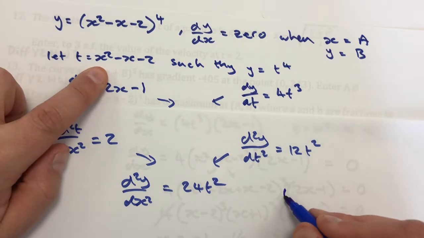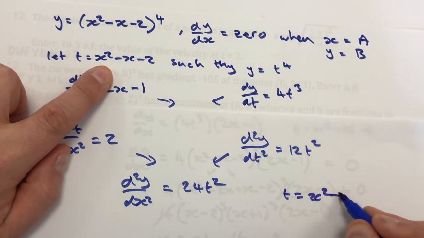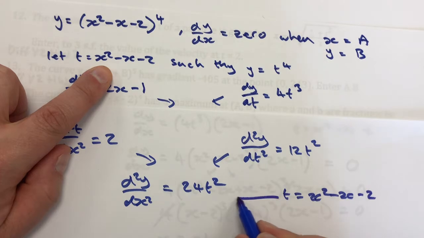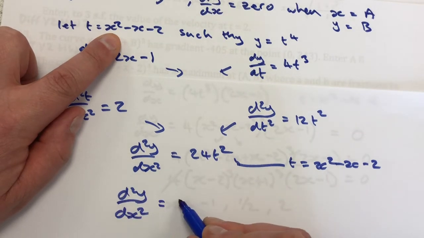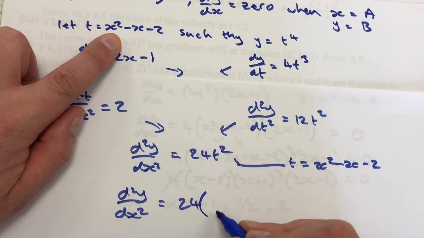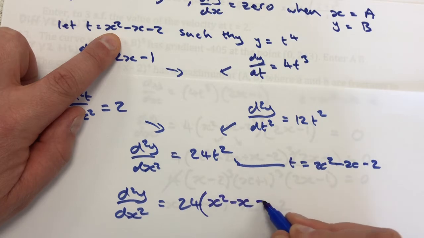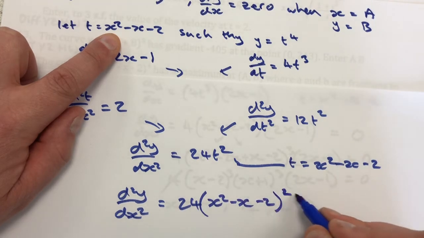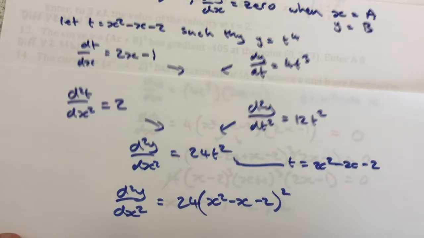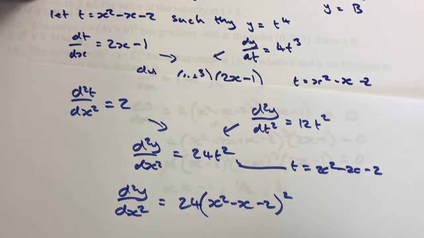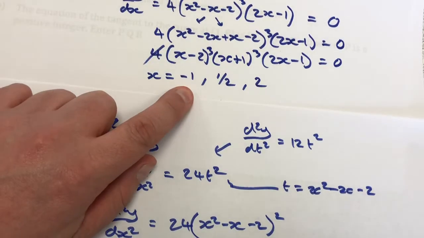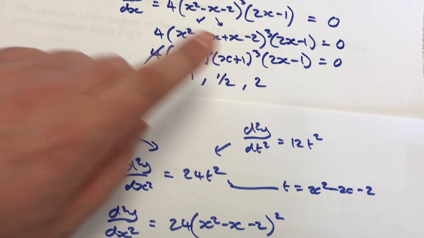Substitute back in our original expression for t, which was x squared minus x minus 2, to get d2y by dx squared equals 24 times (x squared minus x minus 2) squared. So what does the second derivative give us when we put in x equals -1, a half, and 2?